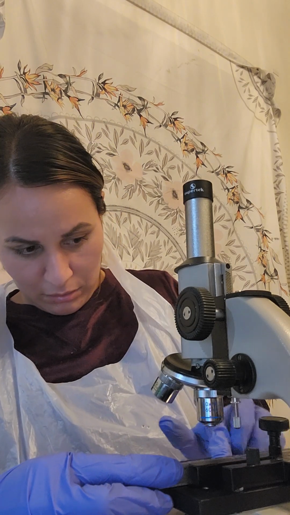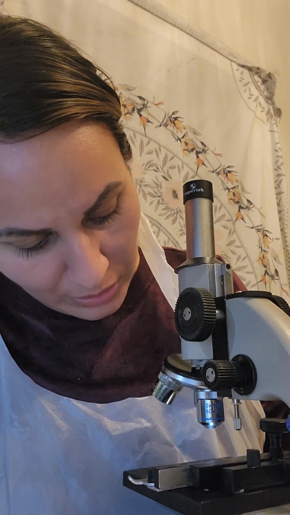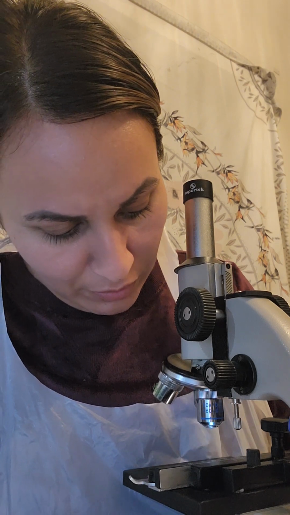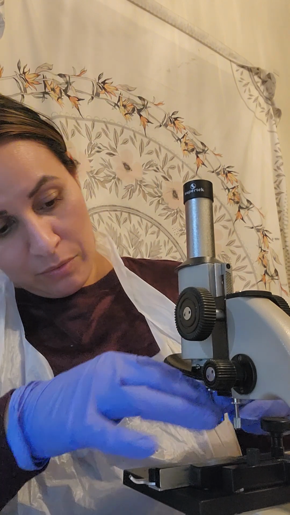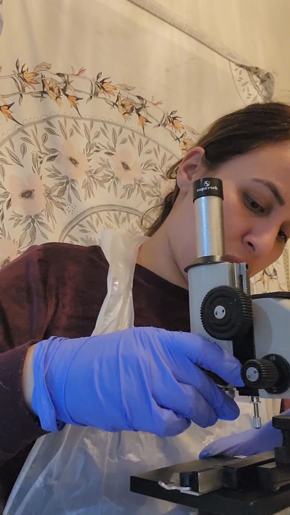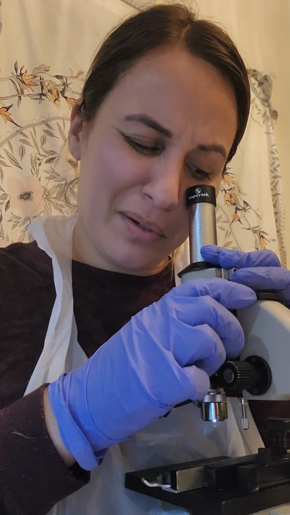So let me get this. Immediately I see that I need to adjust the little circular space where the specimen is. So I have to adjust that. Okay, so first I'm going to view it under low power. That's where we usually want to start. Okay, so I'm going to go down.